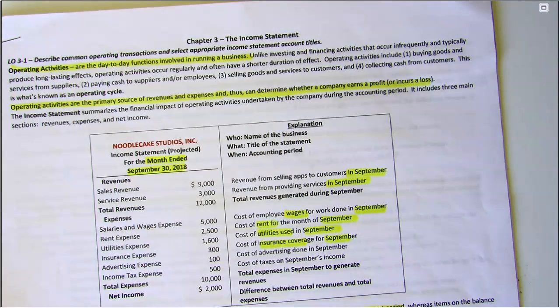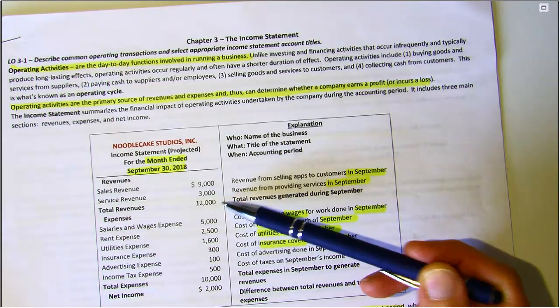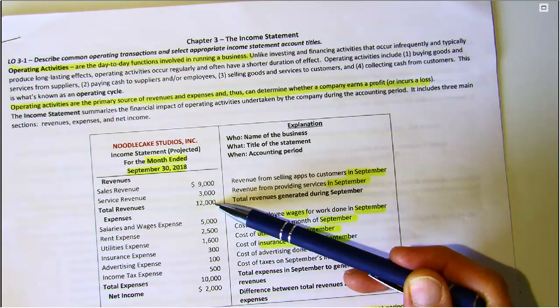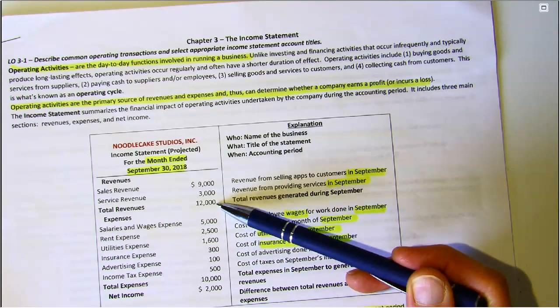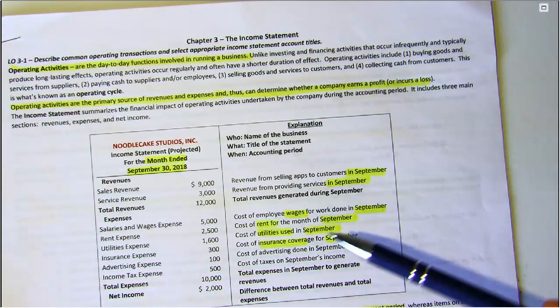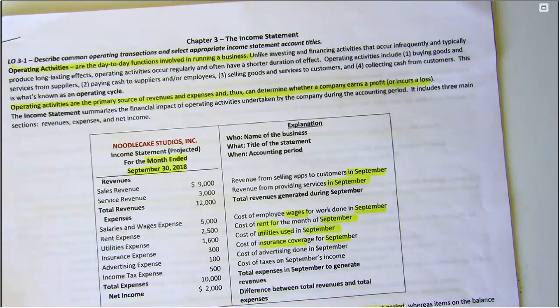So our income statement takes the revenues earned in September by delivering goods and services, and it subtracts out the benefits of costs received in September, the costs that help us earn the revenues. We're matching the expenses against the revenues that they helped to create. We couldn't have created service or sales revenue without expending money for our employees' wages, rent, utilities, insurance, and so on. So net income is a good measure of the success of the day-to-day operating activities for the month of September.